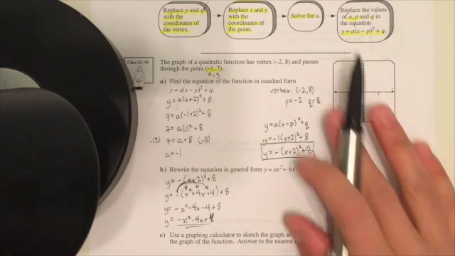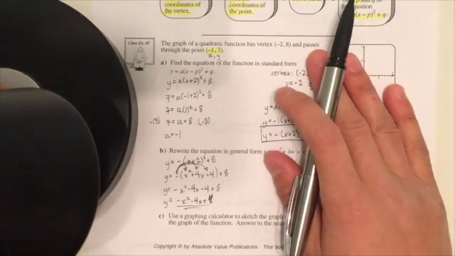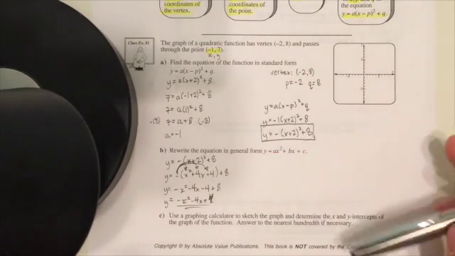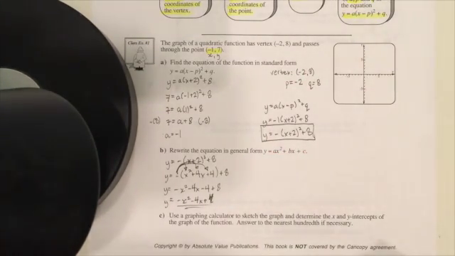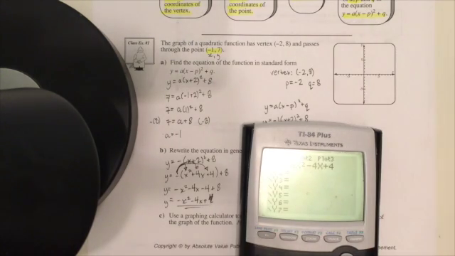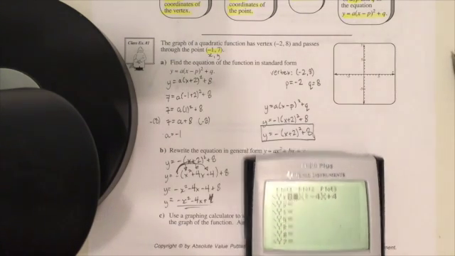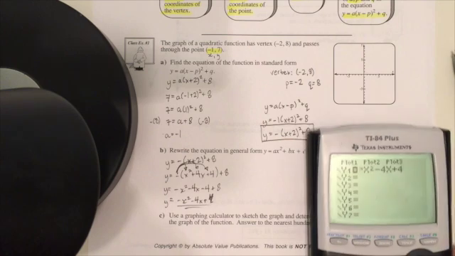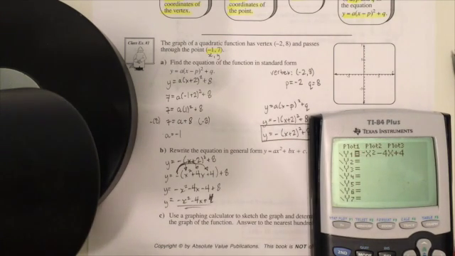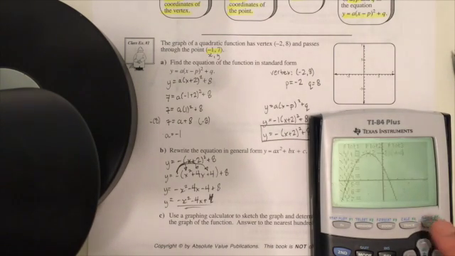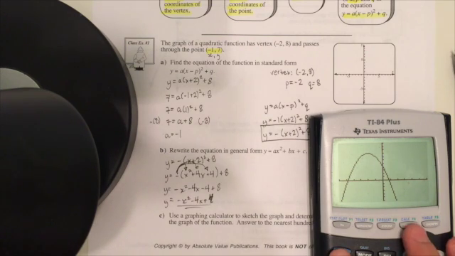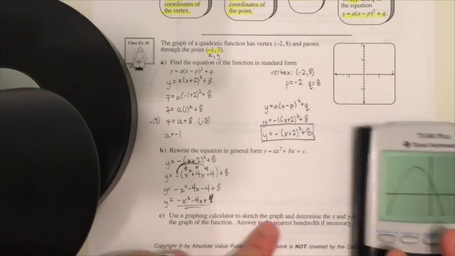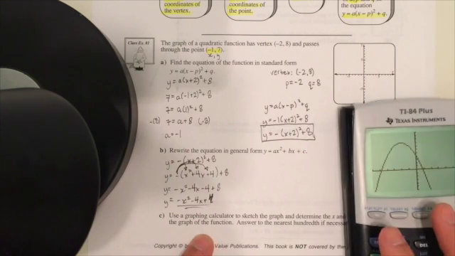Now, this last question, using a graphing calculator to sketch the graph and determine the x and y intercepts of the graph of the function, and then answer to the nearest hundredth if necessary. So this is the equation that we need to plug in. It's going to be negative x squared minus 4x plus 4. We're going to graph this, and we need to find where our x and y intercepts of our function are going to be.